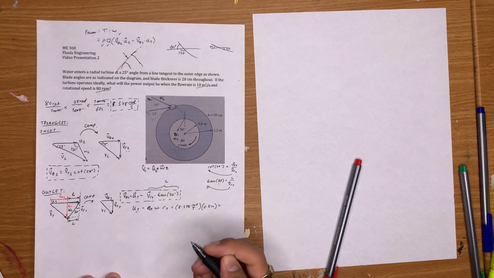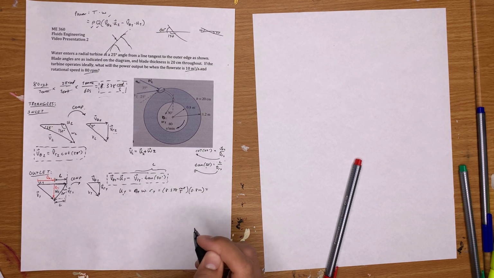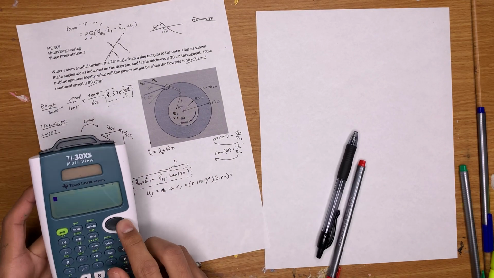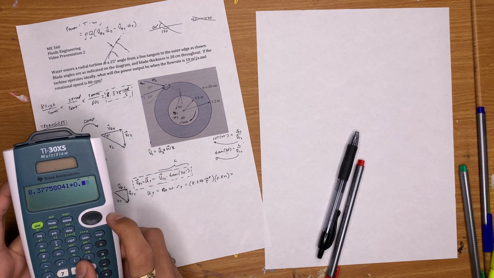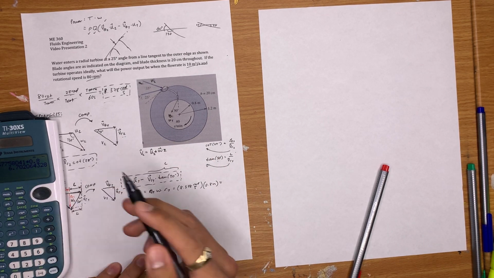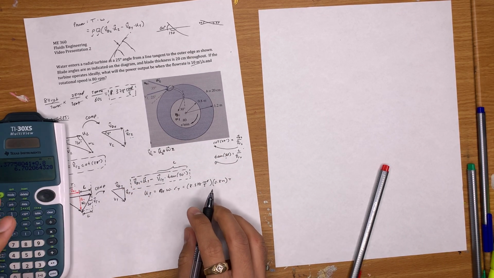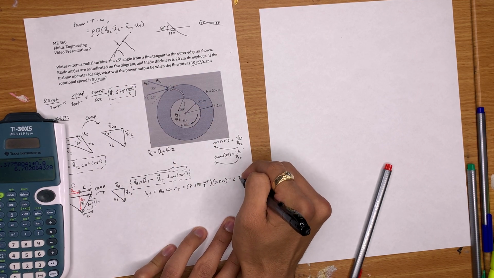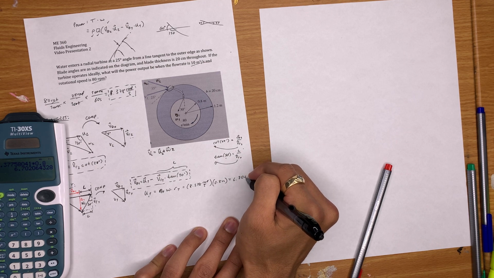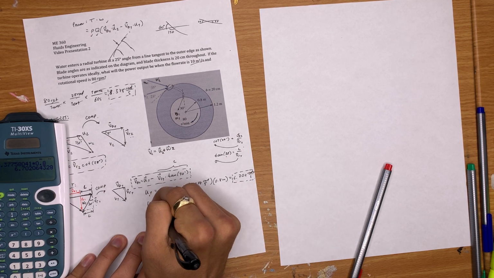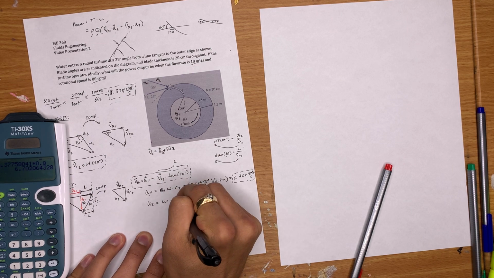So we can find a value for U1. I should have done this in a different step because we also need U2, but here we are. It is 6.702 meters per second. U2, you guessed it, is omega times R2.